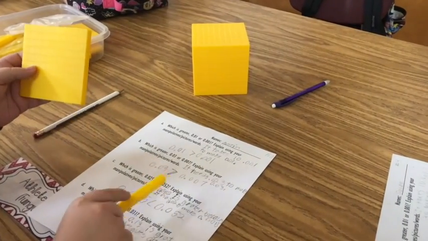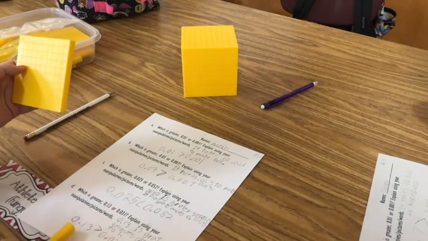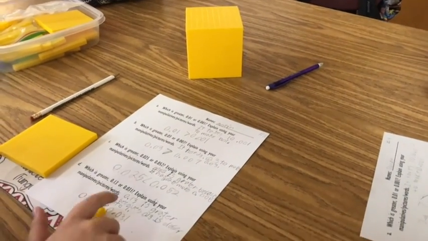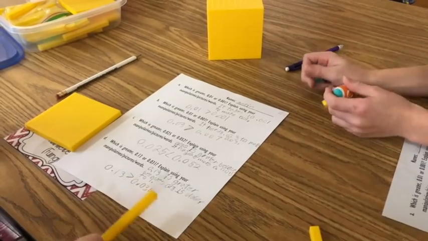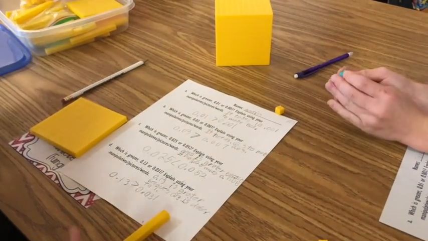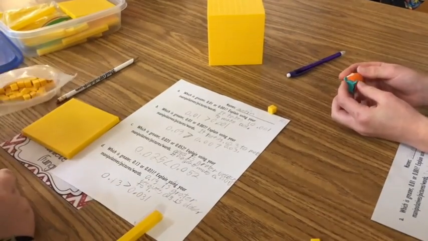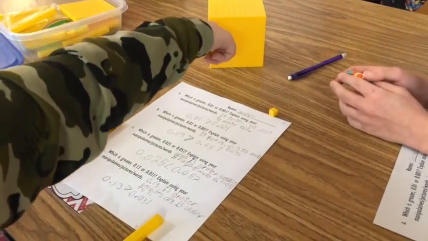There's 3 hundredths, and then there's one of these, and this one has 3 hundredths, but it doesn't have any of those, and it just has some of these. And this one is closer to that because there's 10 of these and that.